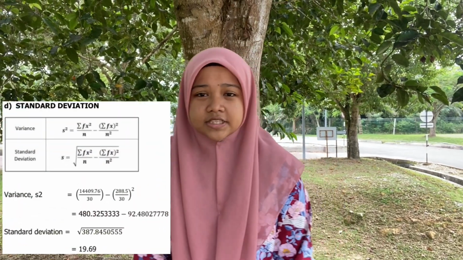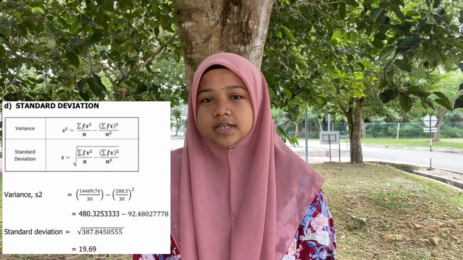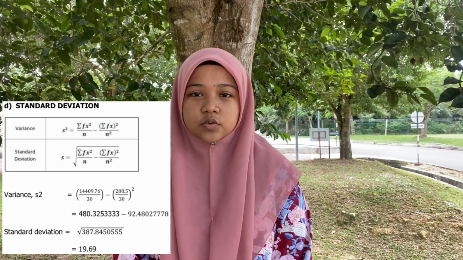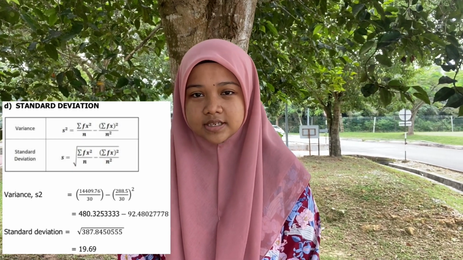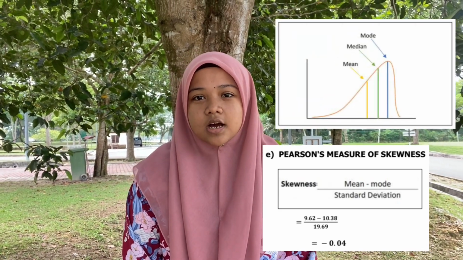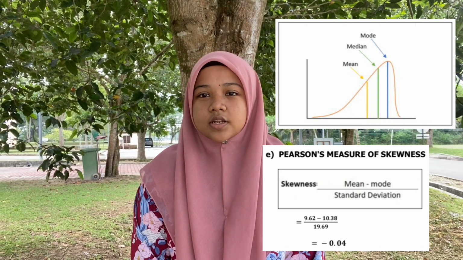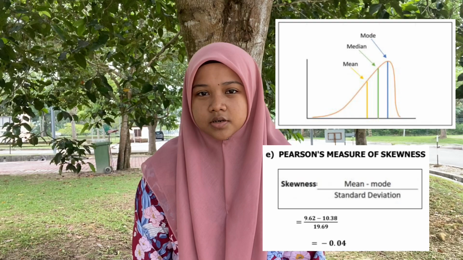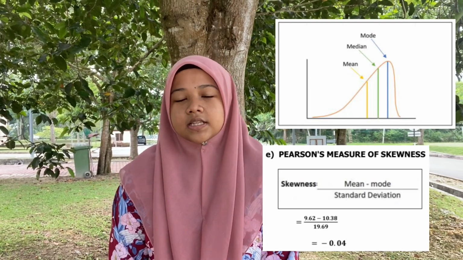For standard deviation, after we calculate, we got 19.69. The standard deviation obtained by the students in test 2 is 19.69. Pearson's measure of skewness, we got negative 0.04. The distribution is skewed to the left since it has a negative value, because the mode is greater than the mean, which is 10.38.